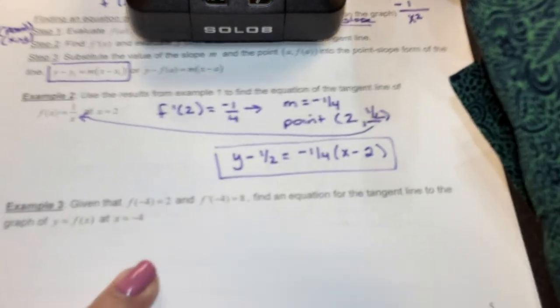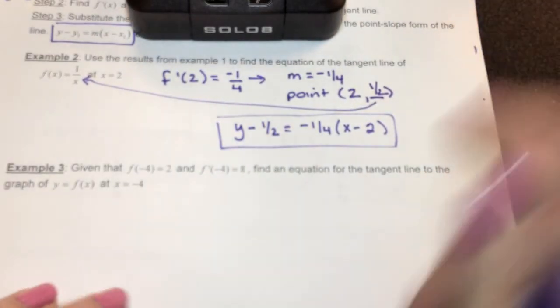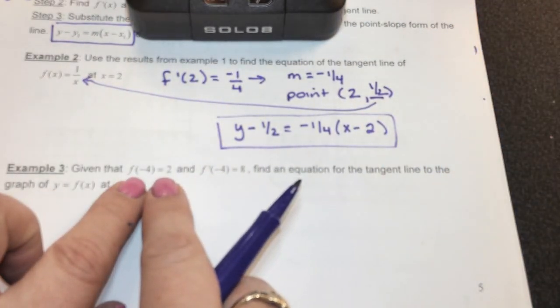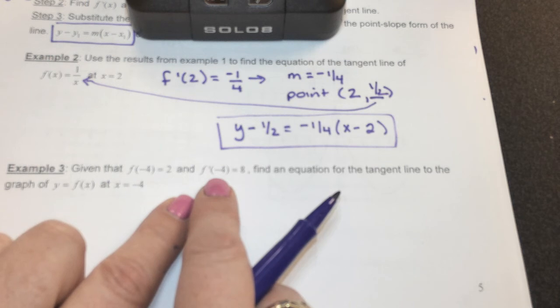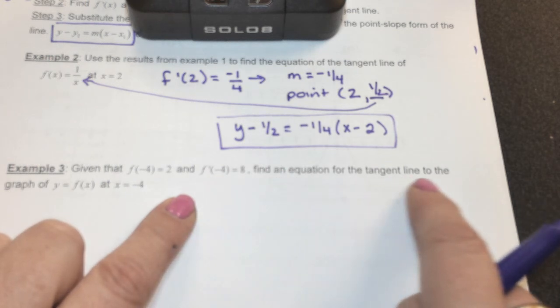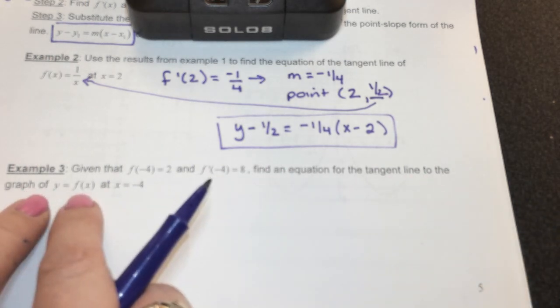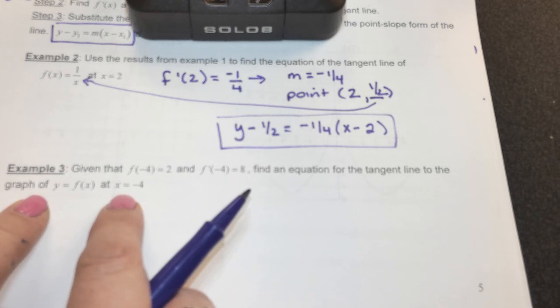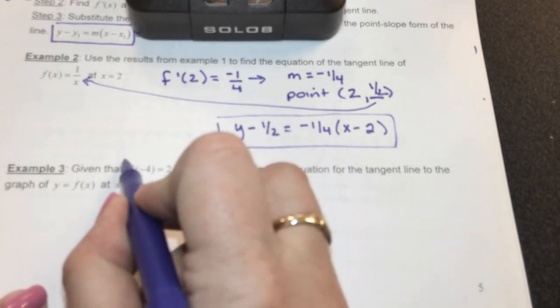So here's a different way they could ask a question. They're telling you that f of negative 4 is 2, f prime of negative 4 is 8. They want you to find the equation for the tangent line to the graph of y equals f of x at x equals negative 4. So let's talk about what they're giving you.